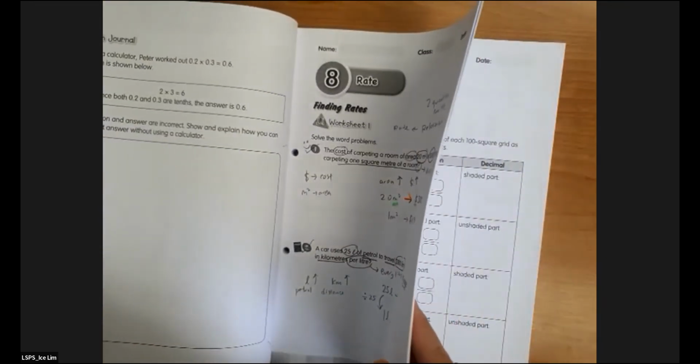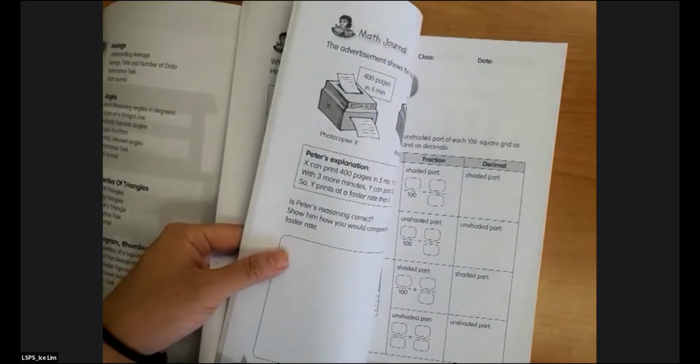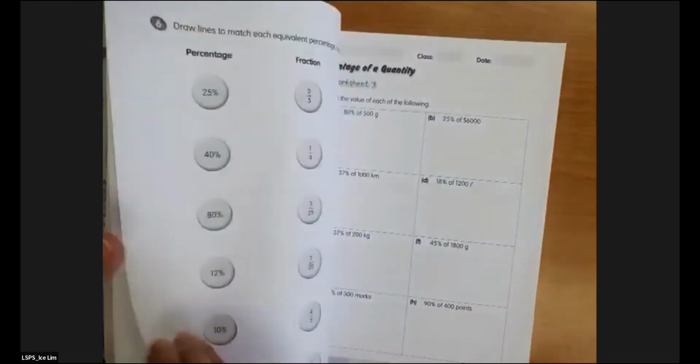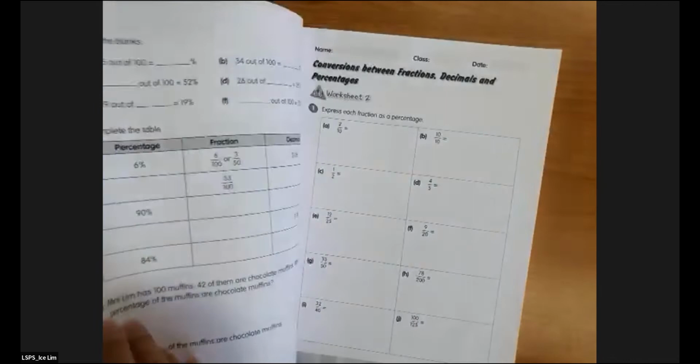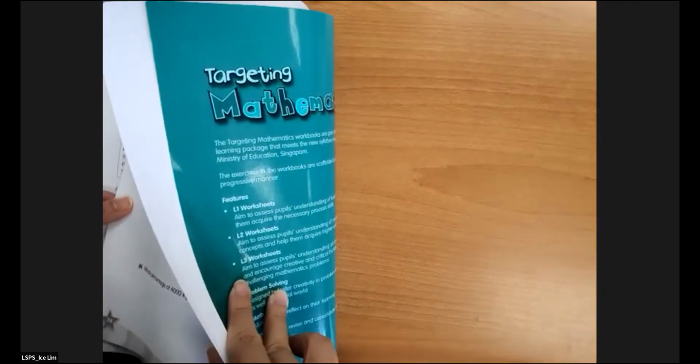Because when you're off for P5 camp for the 3 days, and then you're back on that Friday, the last day of school, we are more or less done with percentage. If you have too much left behind, then you will be way behind your classmates and your schoolmates because next term has next term chapters to do.